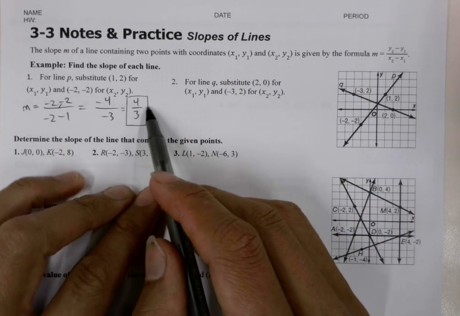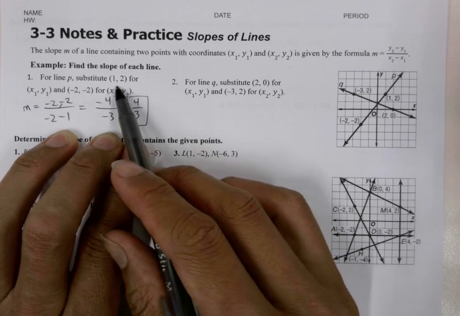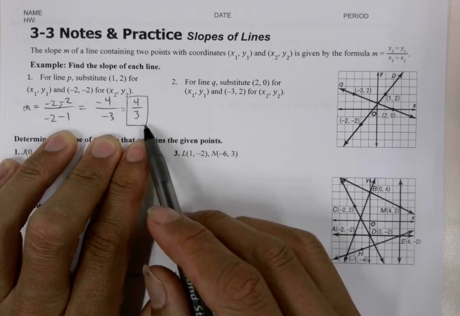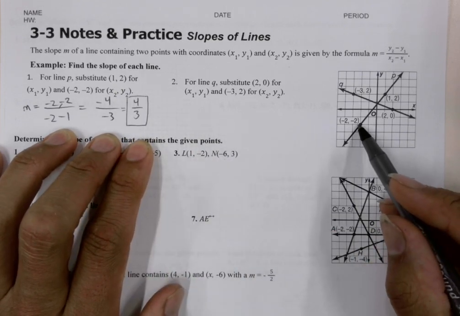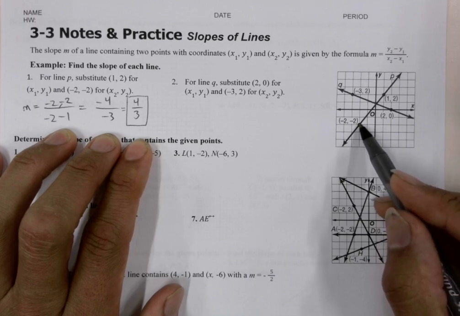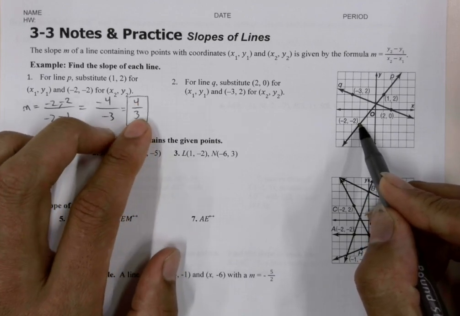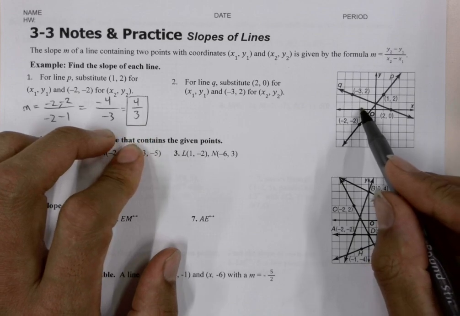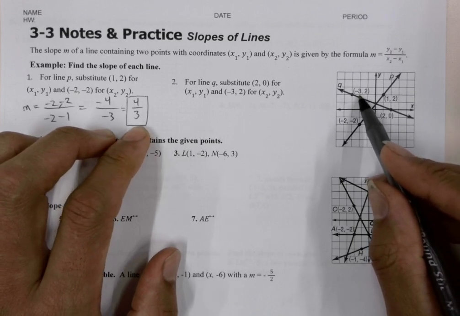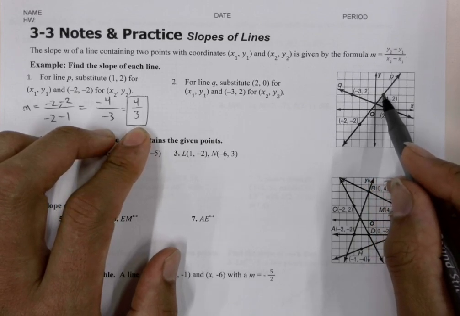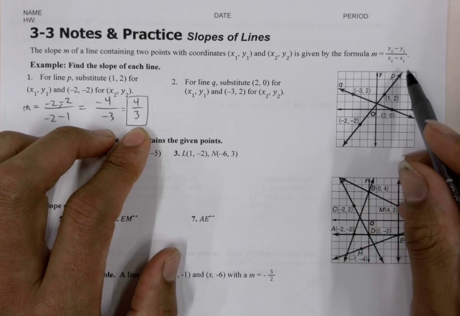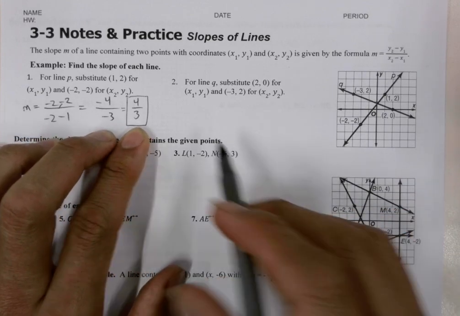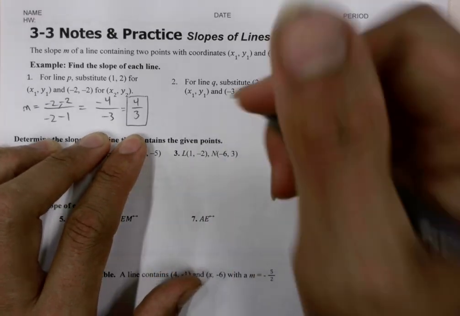Oh, and I'm sorry. Now that we found the slope of line P to be 4 over 3, we could check it, because we can come here to the first point, and we can climb up. So it's rise over run. We're going to rise 4, 1, 2, 3, 4, and then we're going to run 3, 1, 2, 3 to the right, and those are 2 points on line P. Right? So we know the slope is good. So let's do it again for this one.